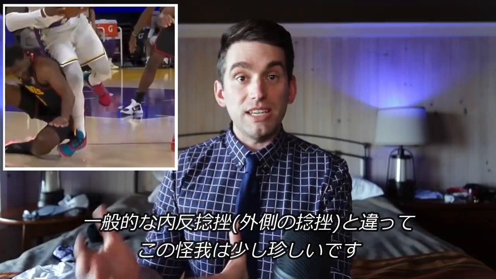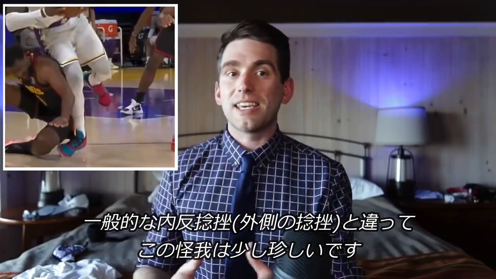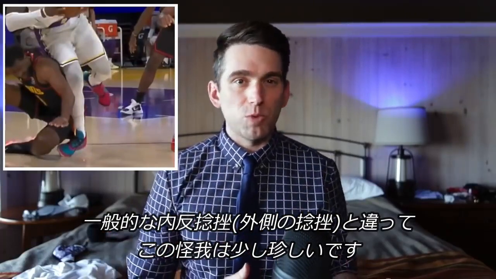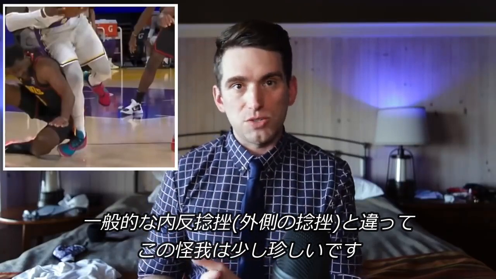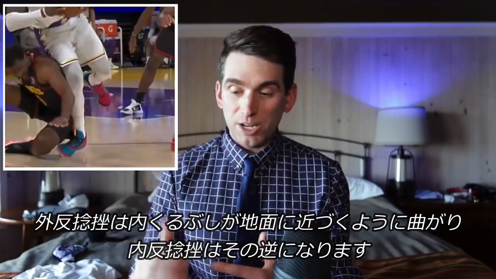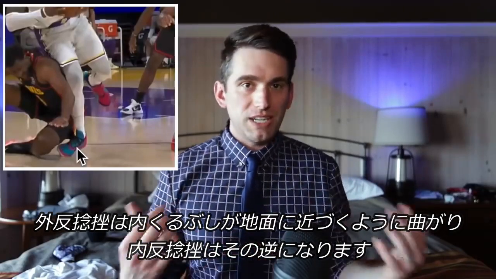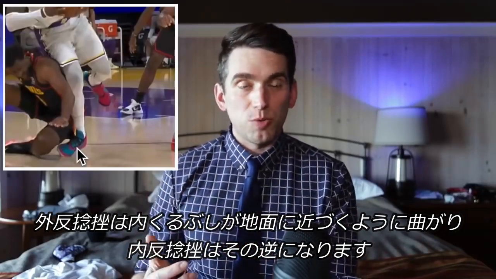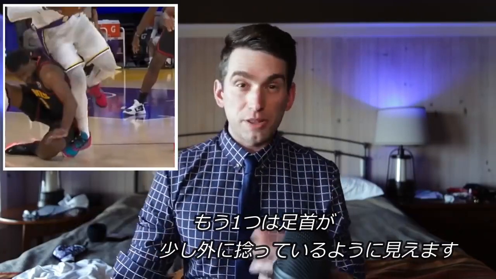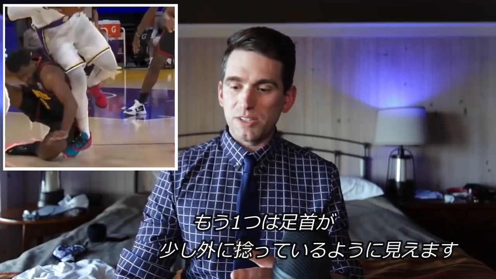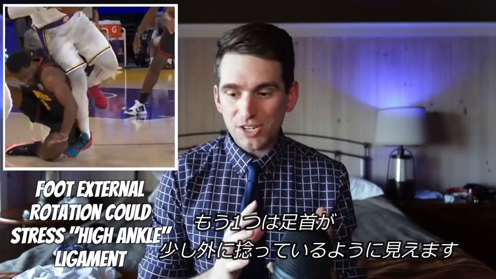This is an example of an eversion ankle sprain compared to the classic inversion ankle sprain that we see much more commonly, so this is definitely a unique situation. With an eversion ankle sprain, that inner portion of the ankle and the foot are going to come down towards the ground, as opposed to with an inversion, it's going to be the outer portion of the ankle that's going to get stressed. The other thing to watch here too with LeBron's ankle is it does look like there's a little bit of external rotation of his foot.